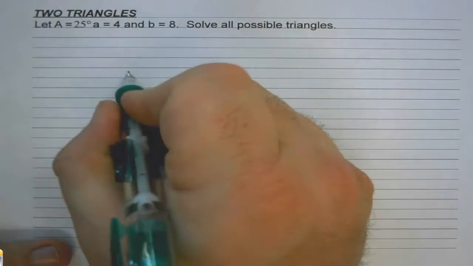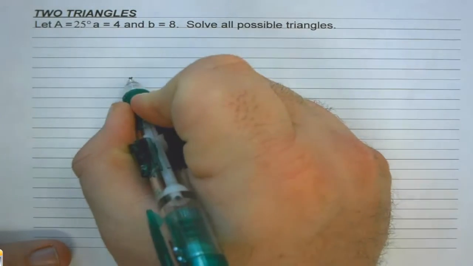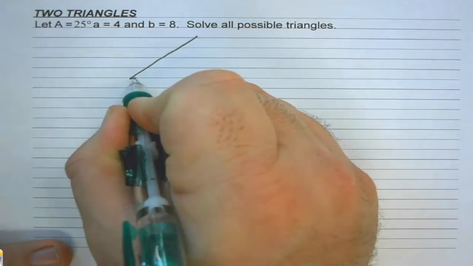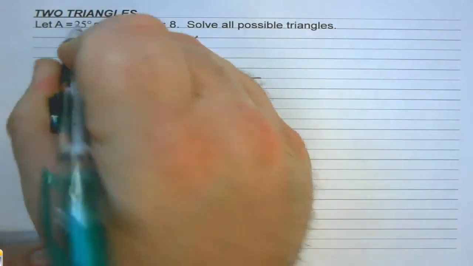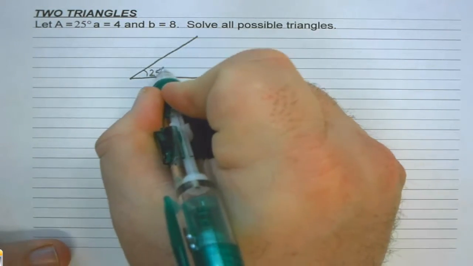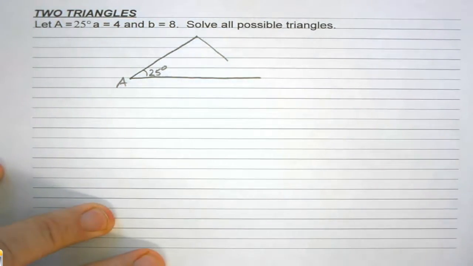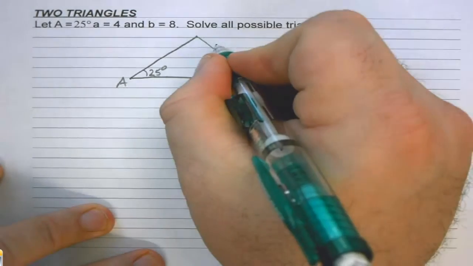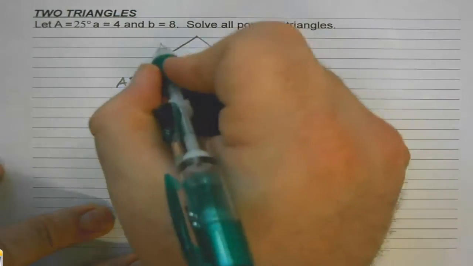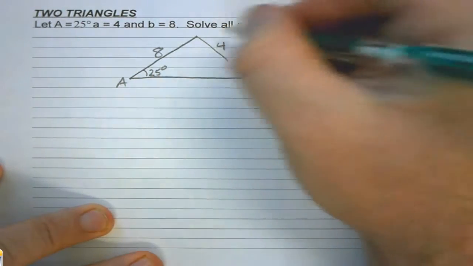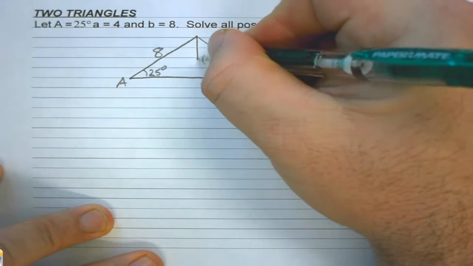Now this is a case where we have two triangles, and this is the one that requires the most work. So let's put the 25 degrees down here. This is angle A, and we're going to pretend that we don't know if it's a triangle yet or not. So we'll make that side 4, this side 8, and we have to compare the side that's 4 to the height.